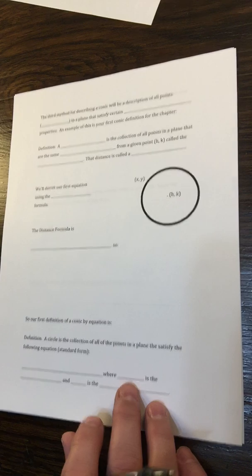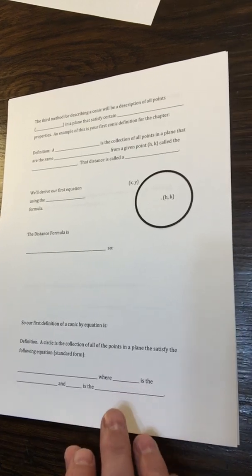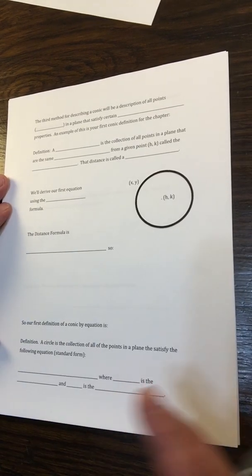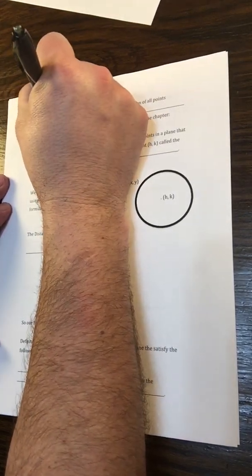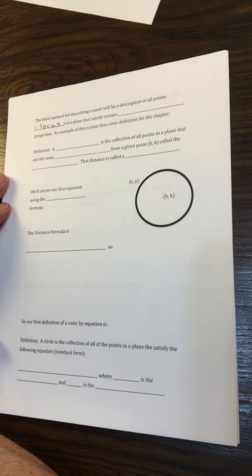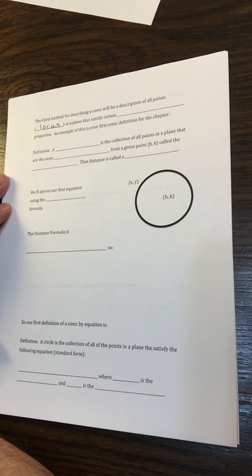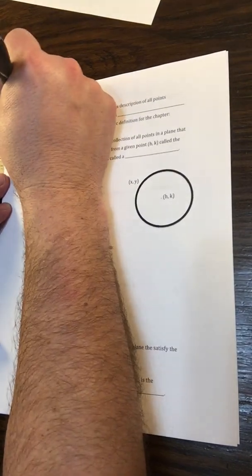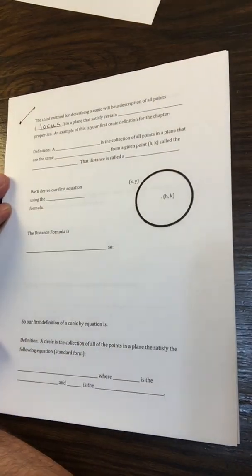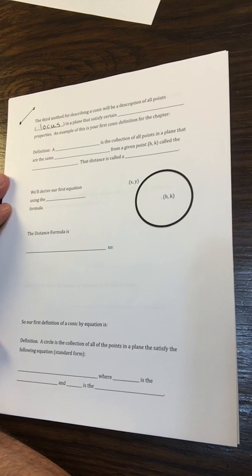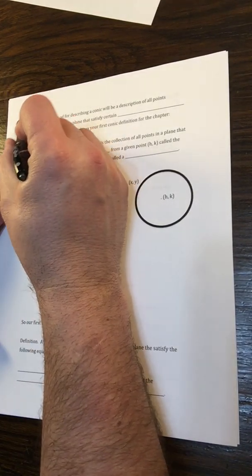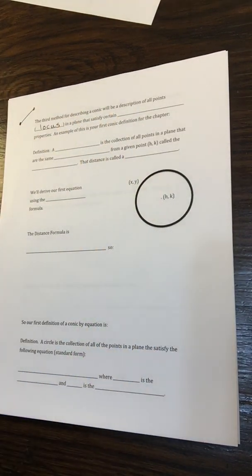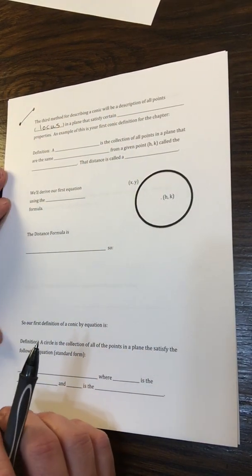Okay, the third method, outside of that equation, for describing a conic will be a description of all points. A collection of a whole bunch of points in geometry is called a locus. The collection of all the points. Think of a line segment, for example. Let me just draw a line segment. If you think of how many points are on there, there's an infinite amount of points on that line segment. The collection of every single one of those infinite amount of points is called a locus. Okay, that's the idea there.